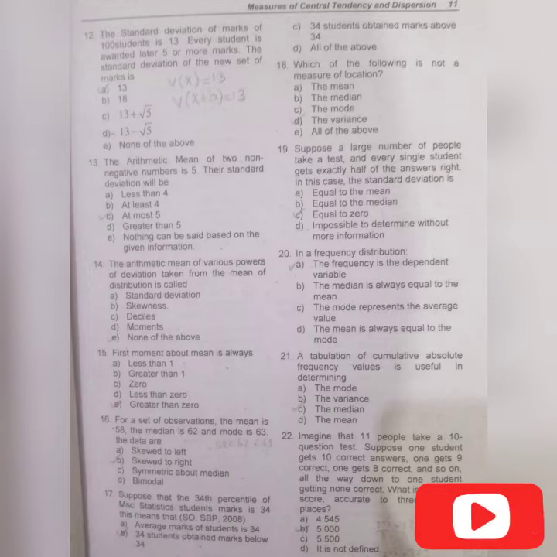16. For a set of observations, the mean is 58, the median is 62, and the mode is 63. The data are: A) skewed to left, B) skewed to right, C) symmetric about median, D) bimodal. The right answer is skewed to right. For a set of 50 observations, the mean is 58, median is 62, and mode is 63. Since 58 is less than 62 and 62 is less than 63, it is skewed to right.